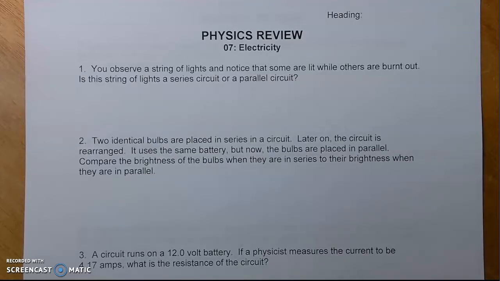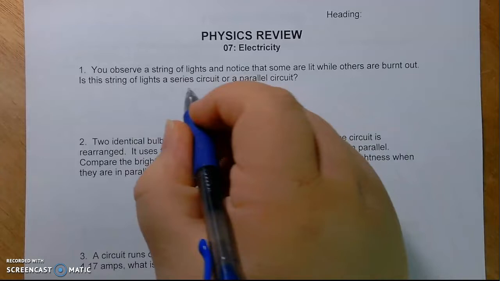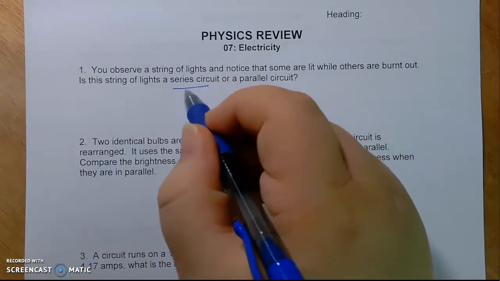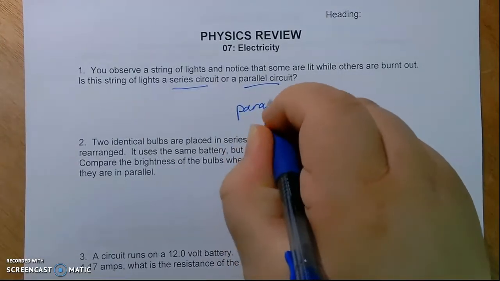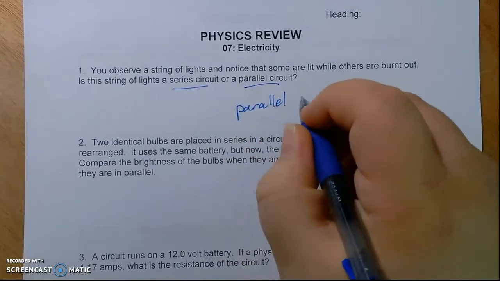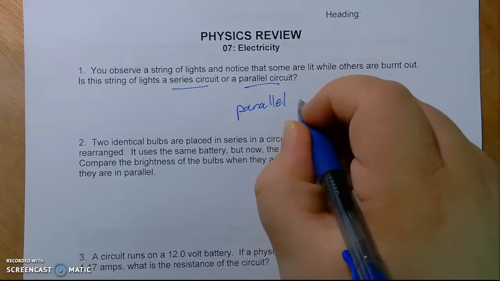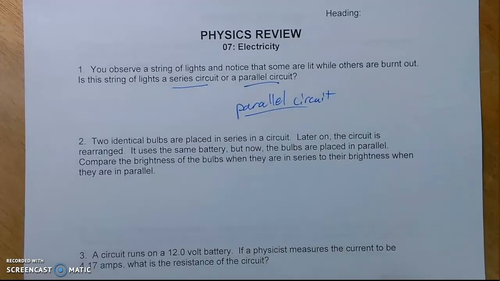All right, so let's do this review on electricity. You observe a string of lights and notice that some are lit while others are burned out. Is this string of lights a series circuit or a parallel circuit? Well, if it was a series circuit, they're either all on or all off. There's no halfway or middle ground. So this has obviously got to be a parallel circuit. In parallel, electricity goes around a burned out bulb because of the wiring. So that's a parallel circuit.